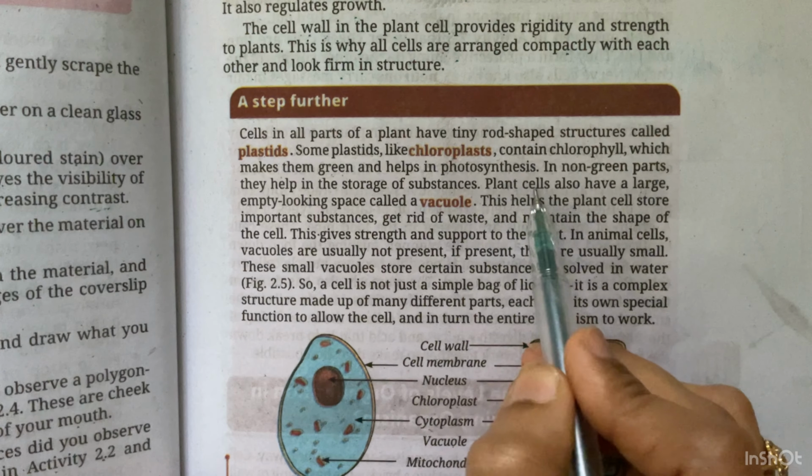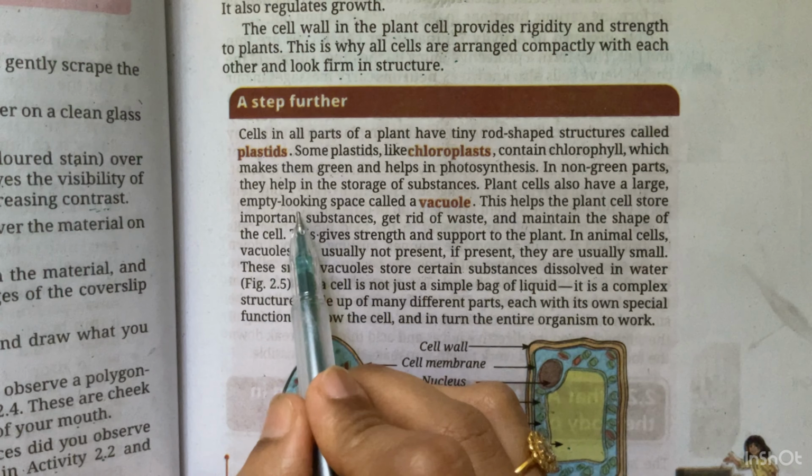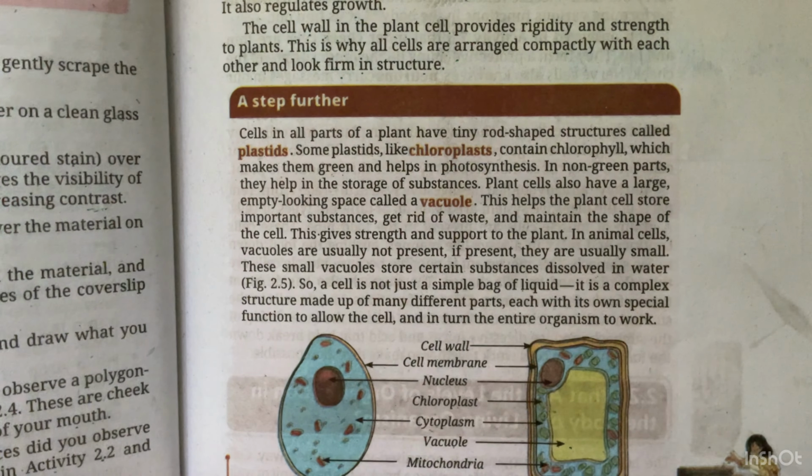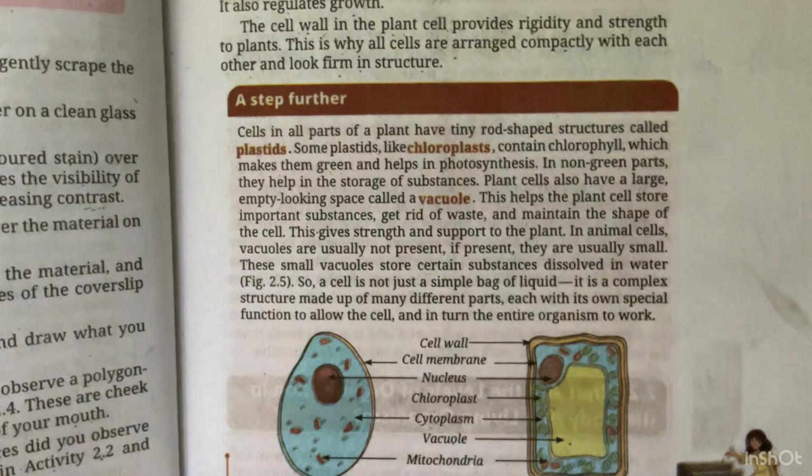Now, plant cells have a large empty looking space called the vacuole. Look at the picture here. This is a plant cell. As you can see, there is a large space which is completely empty, and it is called a vacuole. This helps the plant cells store some important substances and get rid of waste, and it maintains the shape of the cell, like a rectangular shape. Now what is the function of the vacuole here?